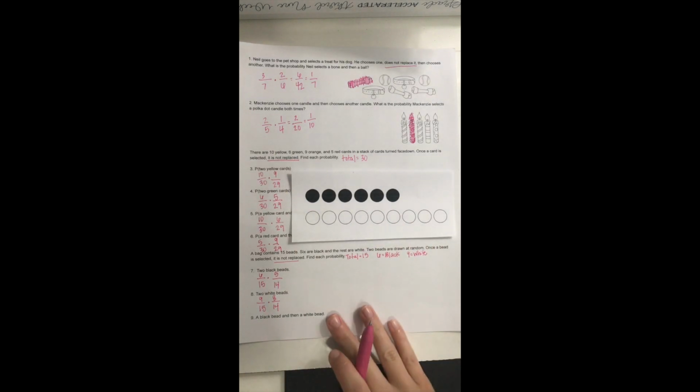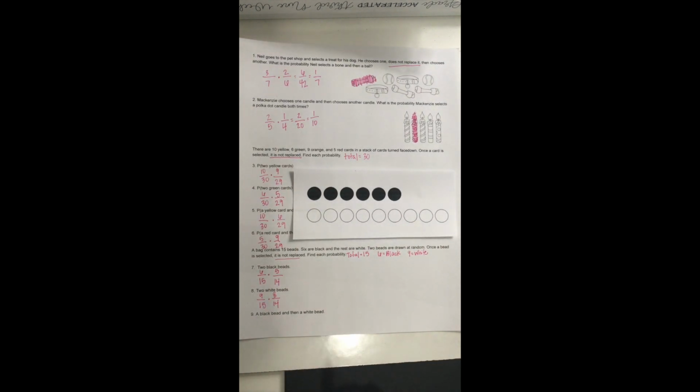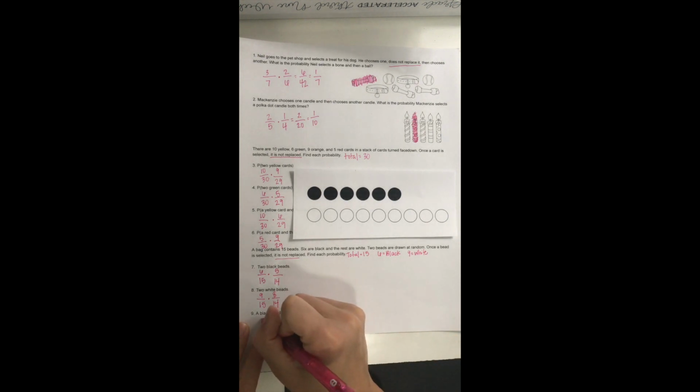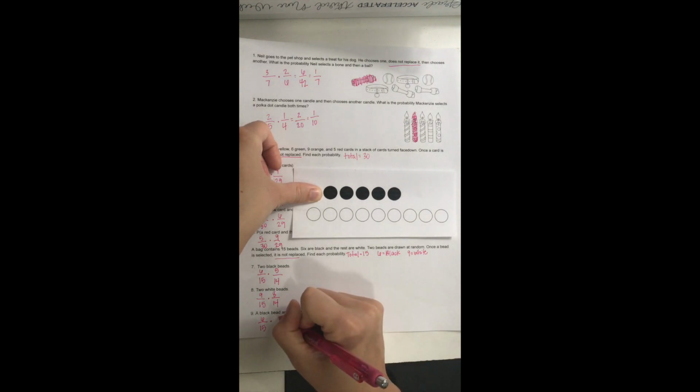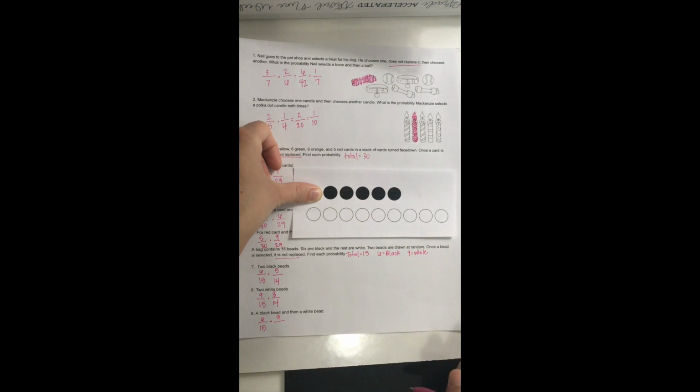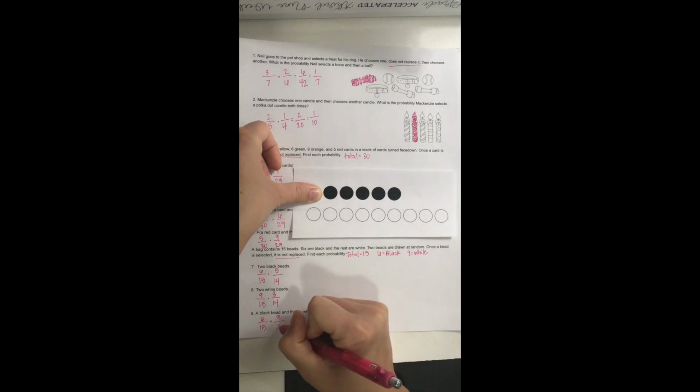All right, and lastly, getting a black bead and then a white bead. So there are 6 black beads out of 15. Take one out. And then the probability of getting a white bead, there are 9 white beads out of 14 total.